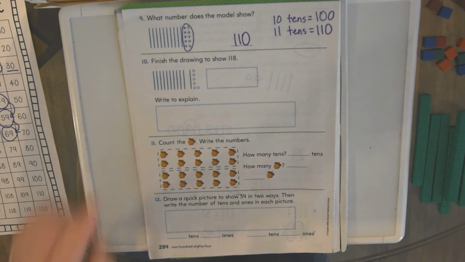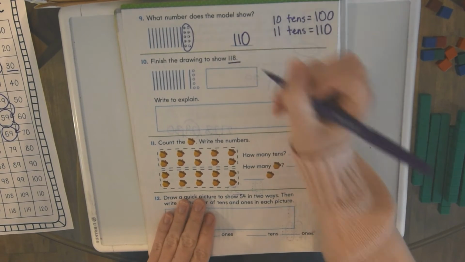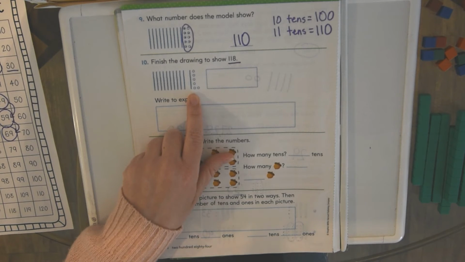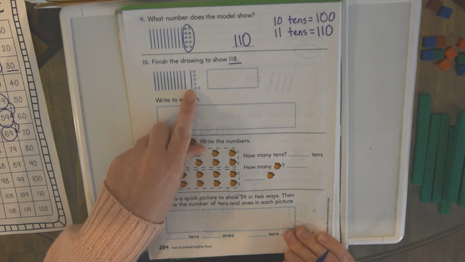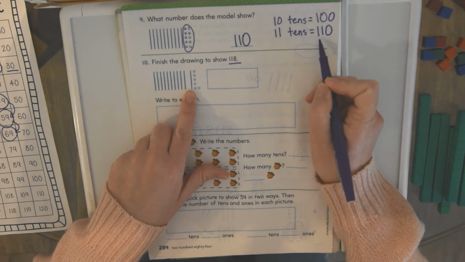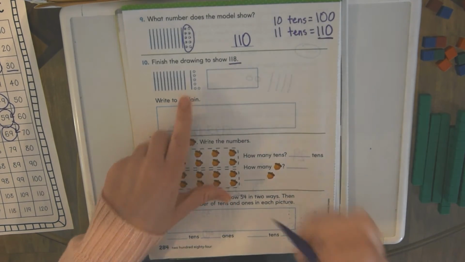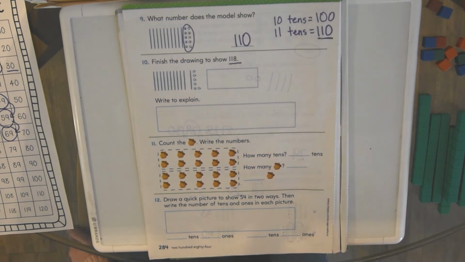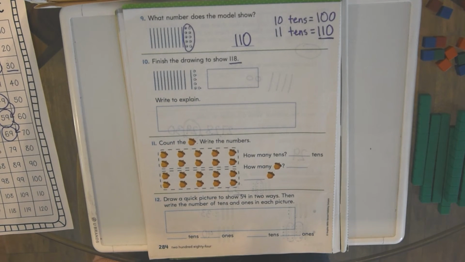All right, let's move on to number 10. We're going to finish the drawing to show 118. Okay, first thing to do is to see how much the drawing has already. So we have 1, 2, 3, 4, 5, 6, 7, 8, 9, 10, 11 tens. And as I mentioned above, 11 tens equals 110. Okay, we have 1, 2, 3, 4, 5, 6 ones. Okay, so we have 11 tens and 6 ones.